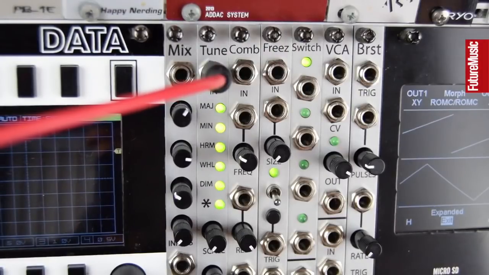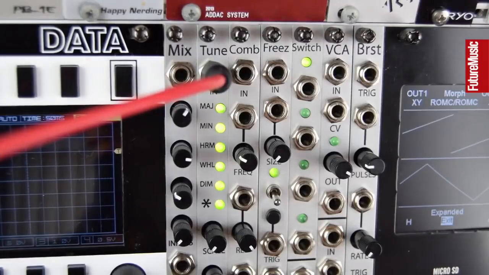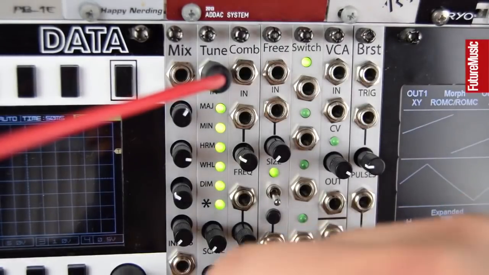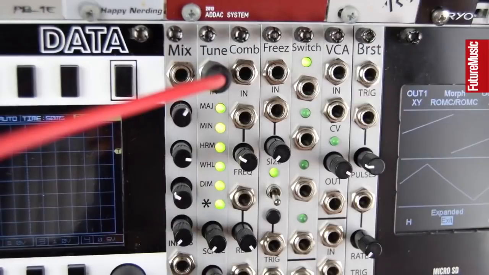So we're currently listening to an unquantized voltage going into my synth voice. Now let's swap over, that's me holding the end of the cable, to the out of tune. I'm just going to mute this for a second. We get two outputs on tune, and because of the camera angle, I'll overlay a graphic of the module.